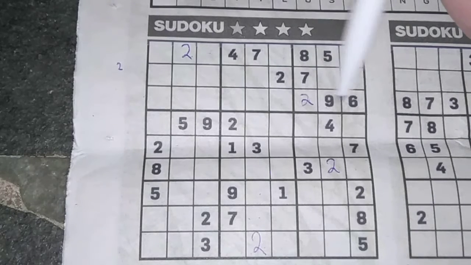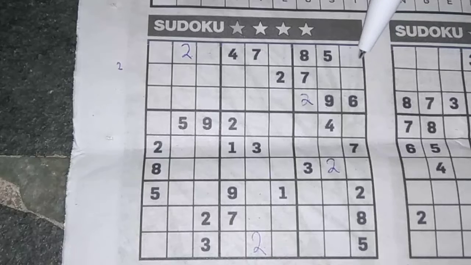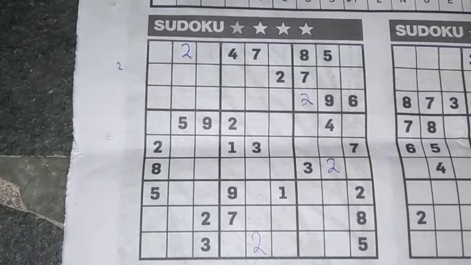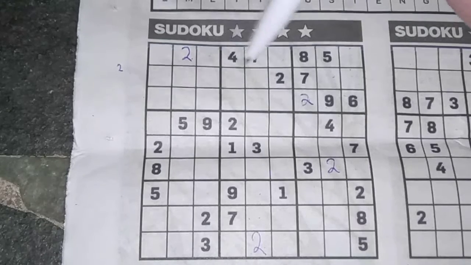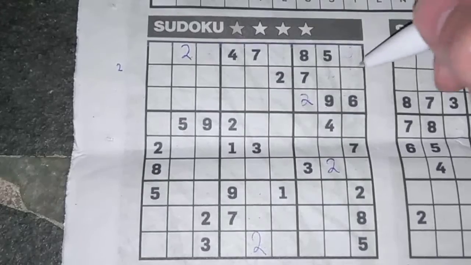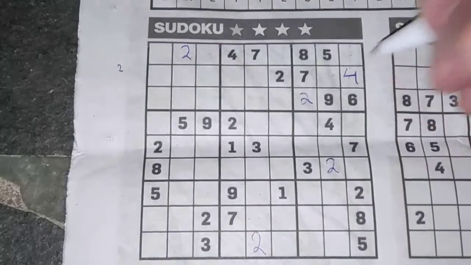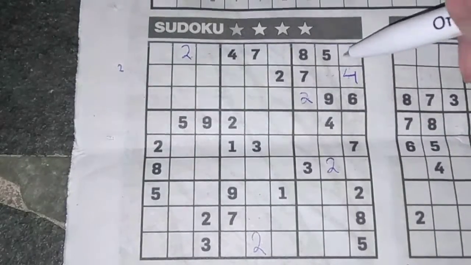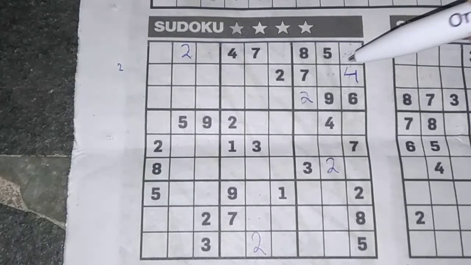Yes, I continue with this big square. 3 missing numbers. One of the missing numbers is a 4. We have a 4 there, so no 4 here. Here also a 4, so no 4 there. The only place for the 4 should be here. The 2 numbers left, the missing numbers, are the 1 and the 3.